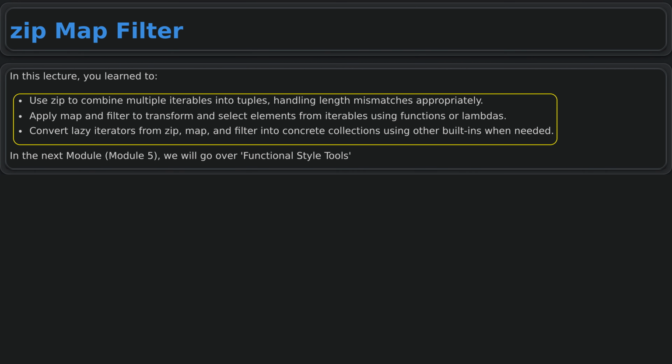In this lecture, you learn to use zip to combine multiple iterables into tuples, handling length mismatches appropriately, apply map and filter to transform and select elements from iterables using functions or lambdas, and convert lazy iterators from zip, map, and filter into concrete collections using other built-ins when needed. In the next module, Module 5, we will go over functional style tools.